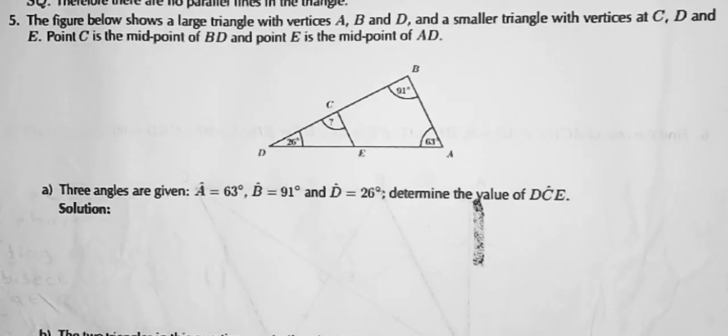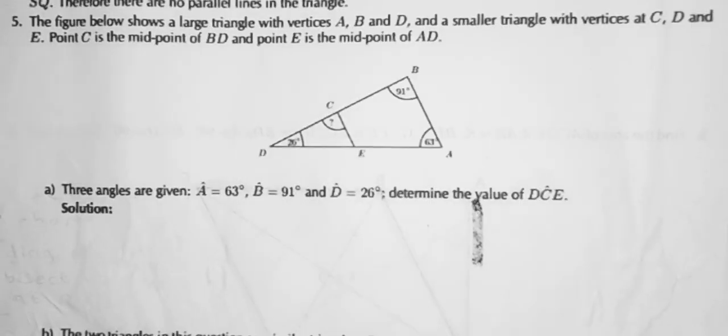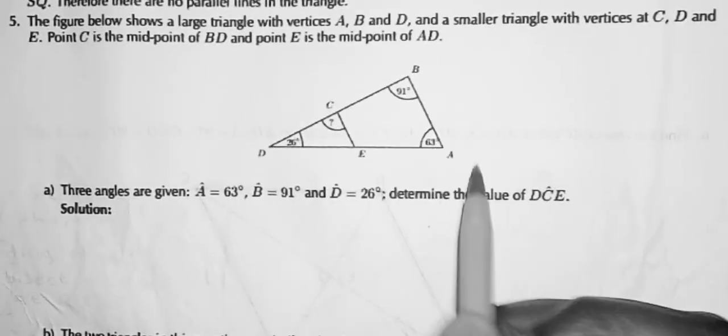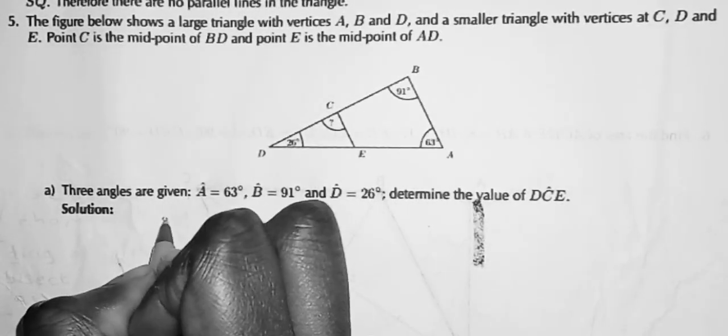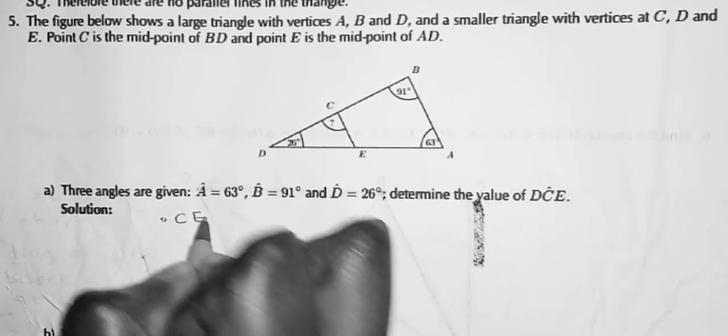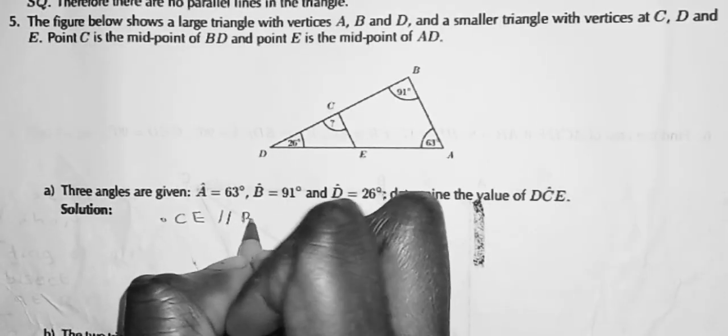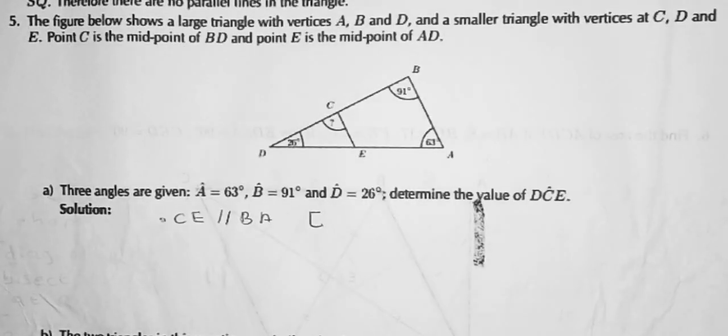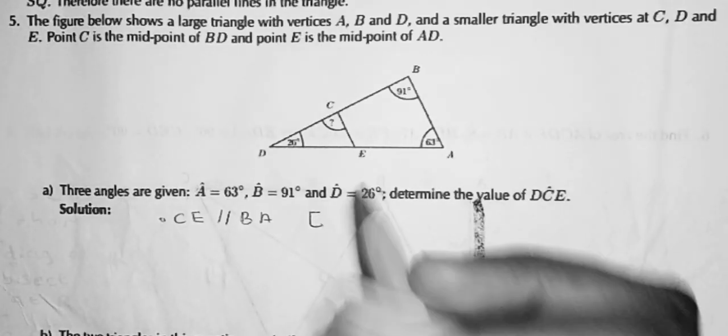First of all, because we're given that E is the midpoint of AD, which means that CE will be parallel to BA. You're going to say that CE is parallel to BA, and the reason is the midpoint theorem, because it's the rule.